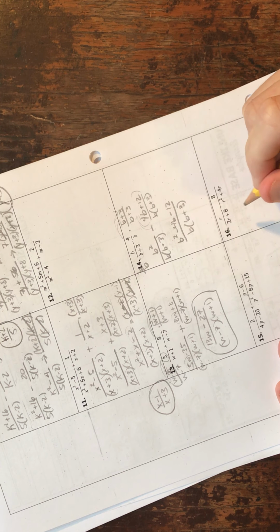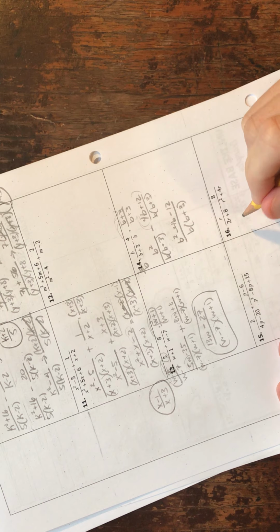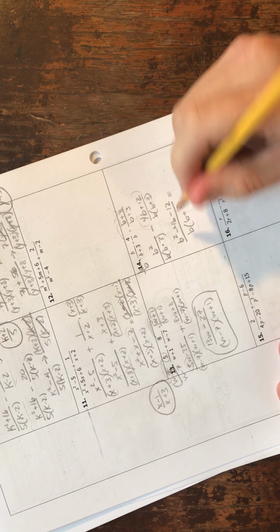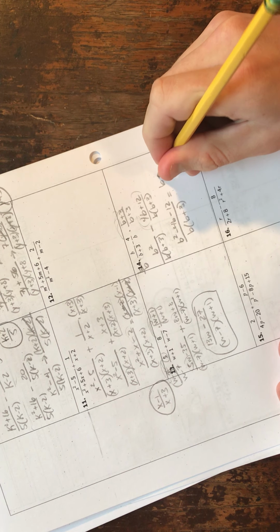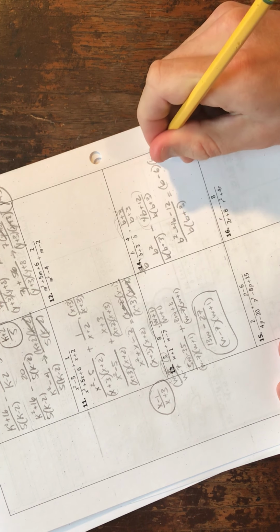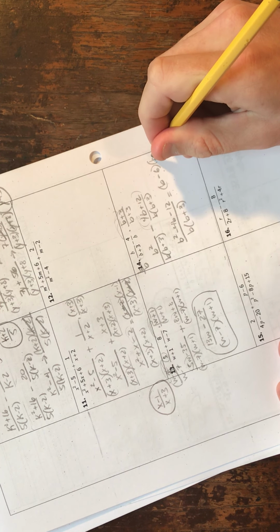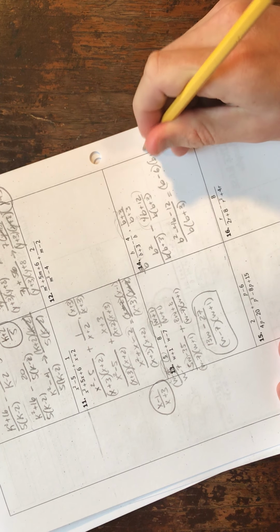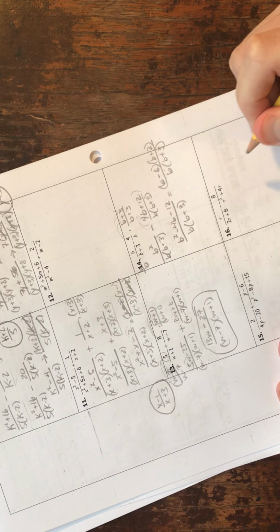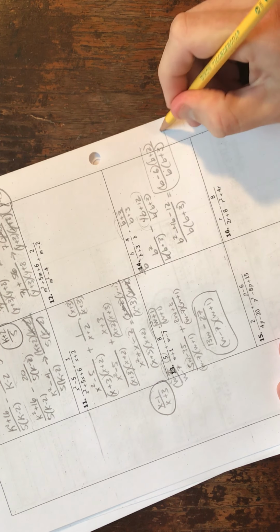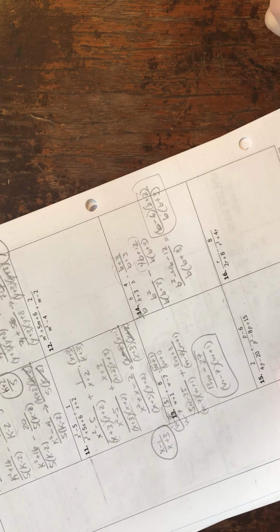And then I'm able to go ahead and combine them into a single fraction. I have to factor this trinomial. It's going to be something like b minus 6 times b plus 2 over b times b plus 3. And you'll notice there's nothing we can cancel, so that's going to be our answer there.